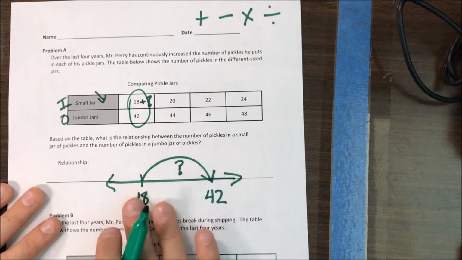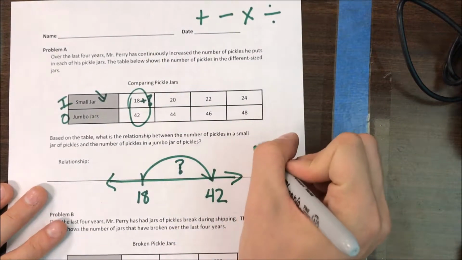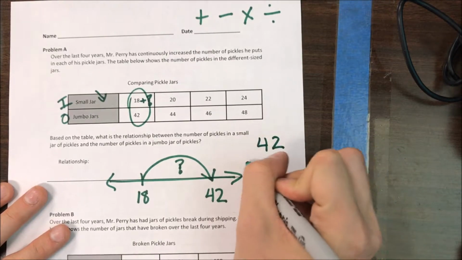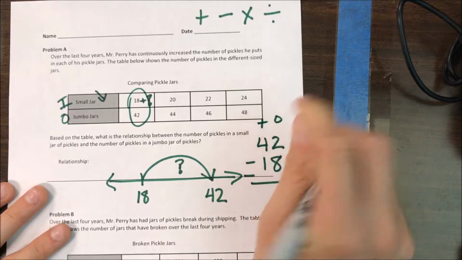So we know that we can't add going this way, so we've got to subtract going this direction. So I'm going to go ahead and subtract that now. So I'm going to do 42 minus 18. And I don't have enough ones. Got my ones and my tens labeled.